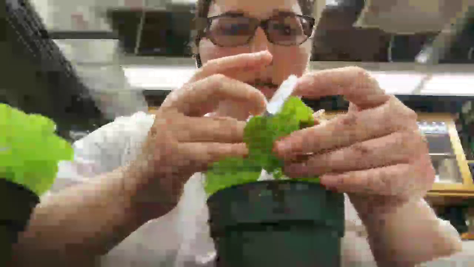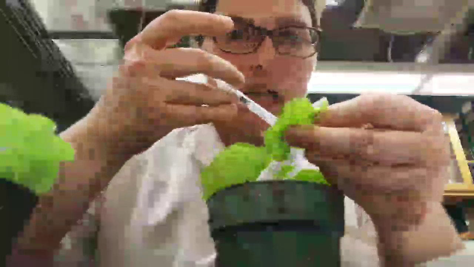And then I grab my leaf. You see my leaf here? And what we're going to do is we're going to force the liquid into the bottom part of the leaf. So this is where the stomata are. So the stomata are holes in the bottom of the leaf through which the plant breathes. And so we're actually going to be putting the liquid of the bacteria into it.